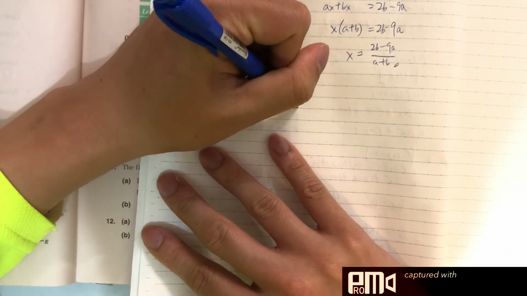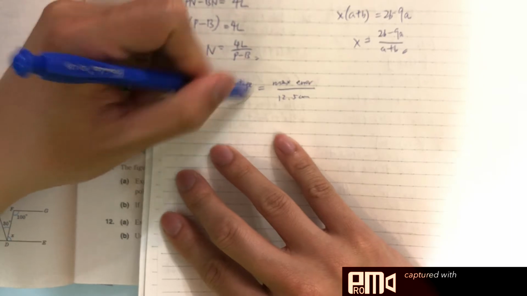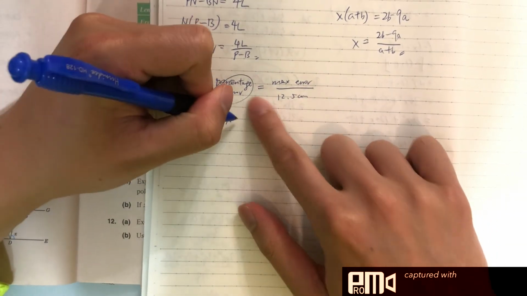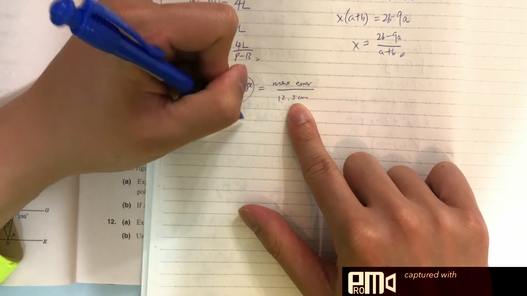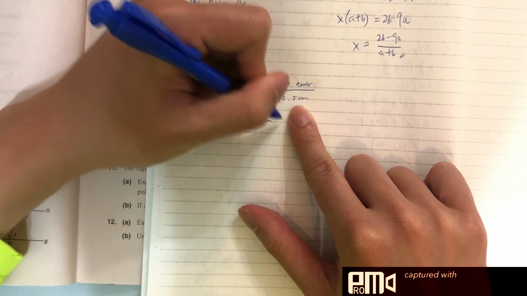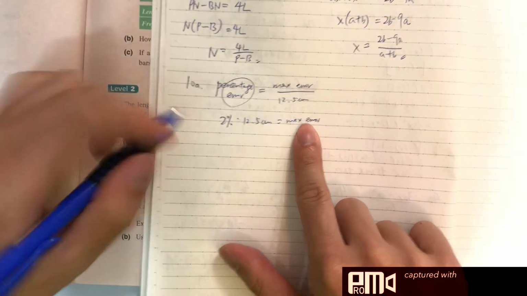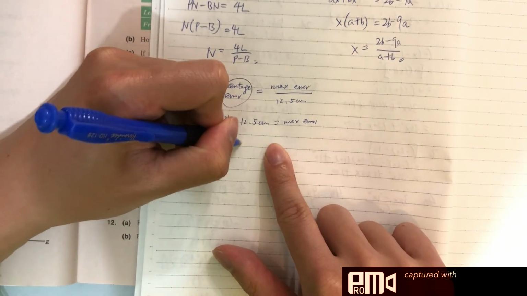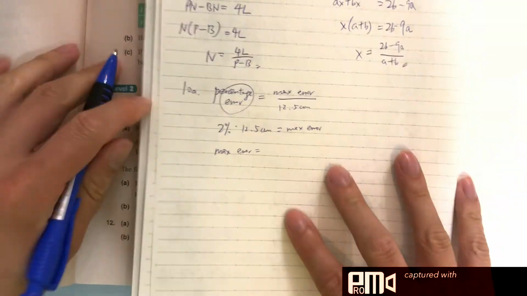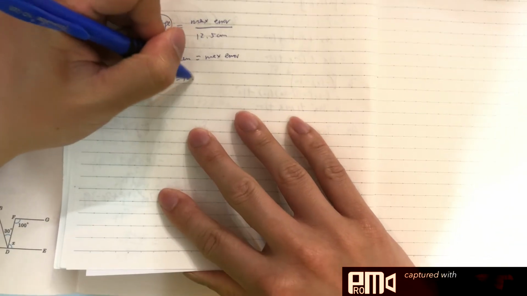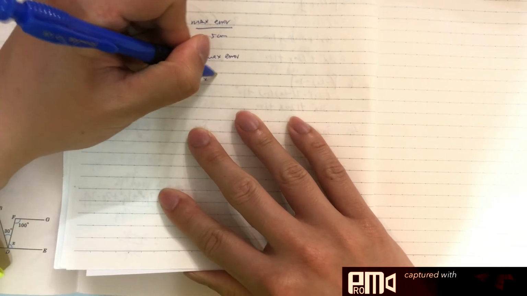What you're measuring, 12.5 cm. And the percentage error is 2%. So max error will be 2% times this, times 12.5 cm, and this will be the maximum error. And the maximum error will be, use a calculator, or just 12.5 times 2 over 100.